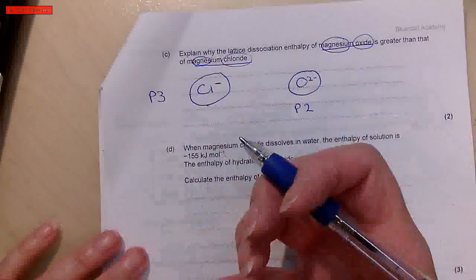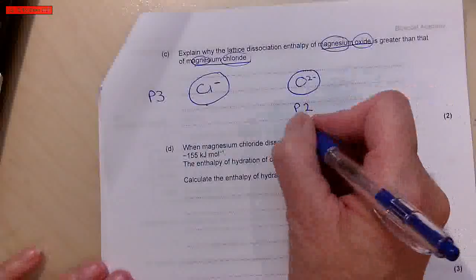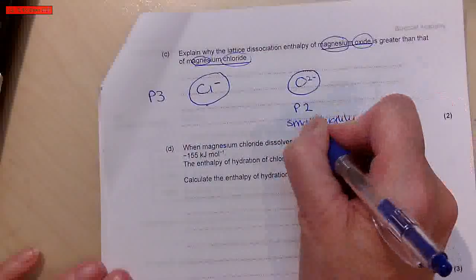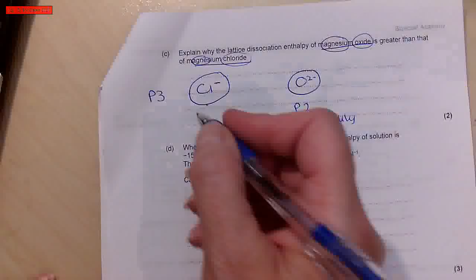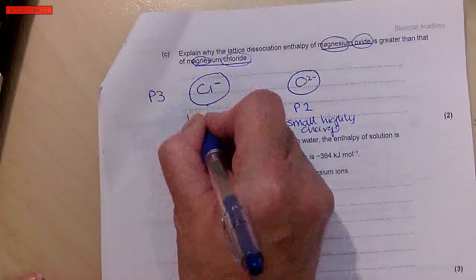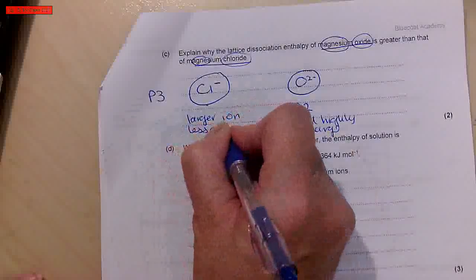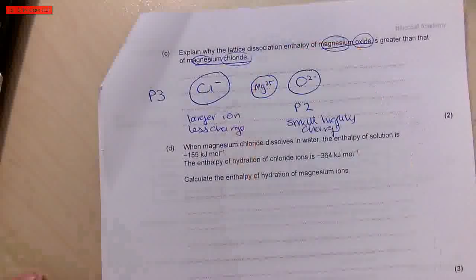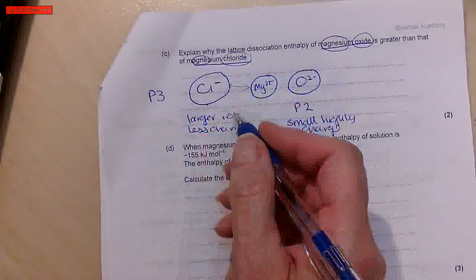So if we're looking at charge density, this is a small highly charged ion, so it's small and highly charged. So in terms of charge density, this is going to have a whole heap of charge density, whereas this is not so small, so it's a larger ion and it's got less charge, it's -1. So if we've got our magnesium ion here in the centre, what's it going to be attracted to? This is only a 1 plus charge.